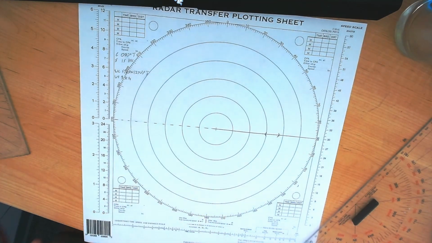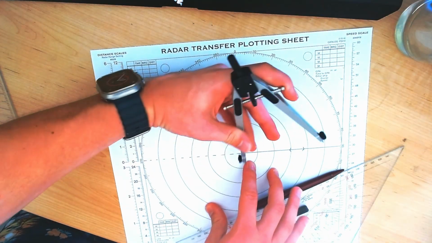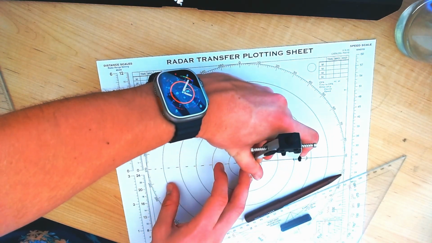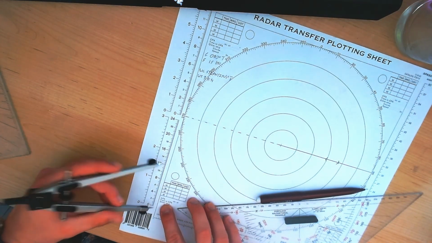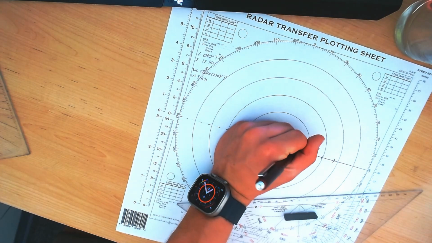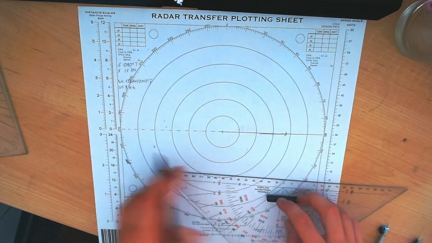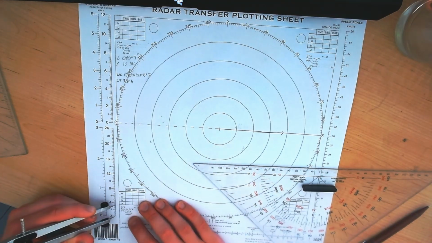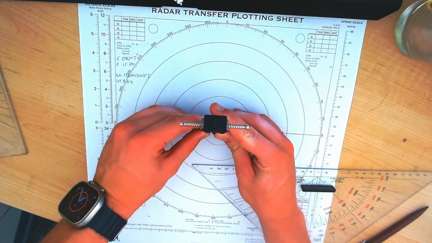Now from here, it's pretty simple. You just measure out the wind distance from there to there, and that should give you 12 knots. Let's mark down 12 knots right here. Now that we have our wind speed plotted out, you're going to want to go down here to 3 knots. Mark that out. There we go.